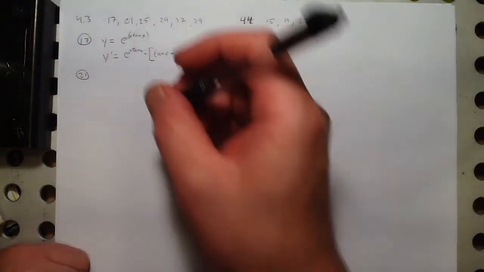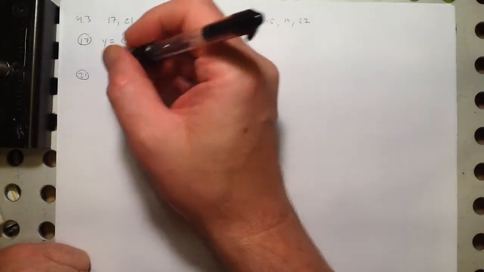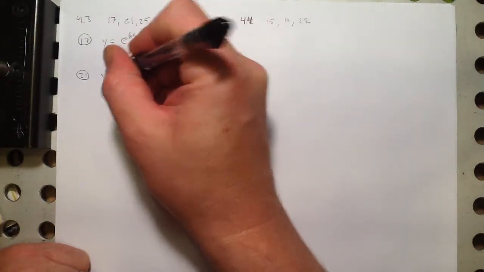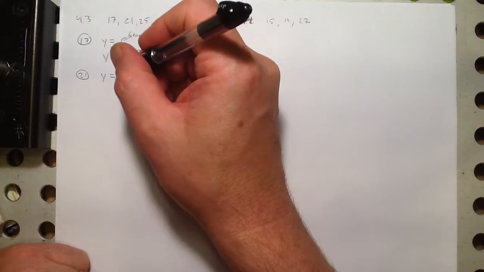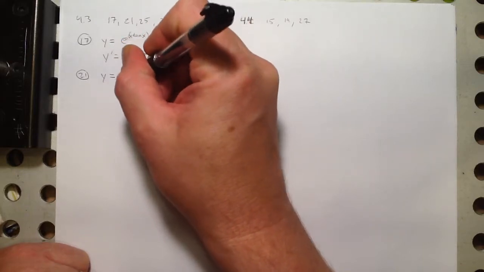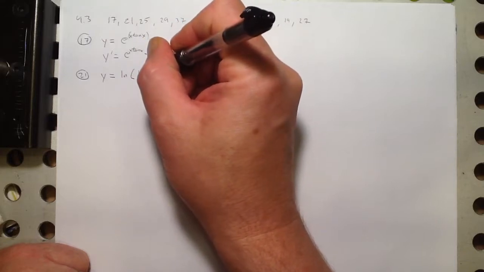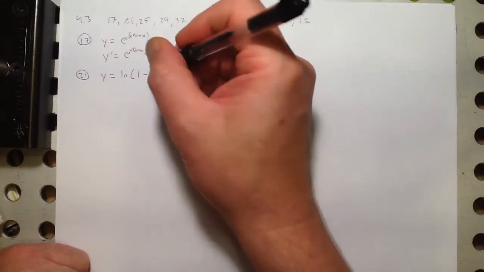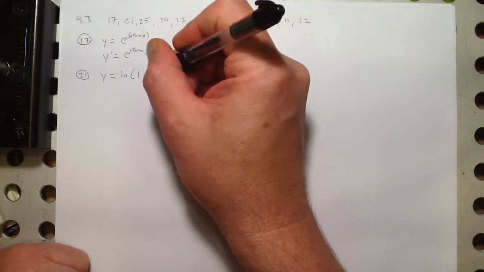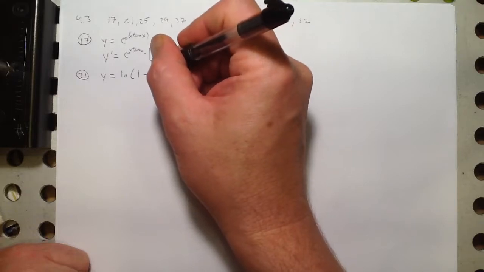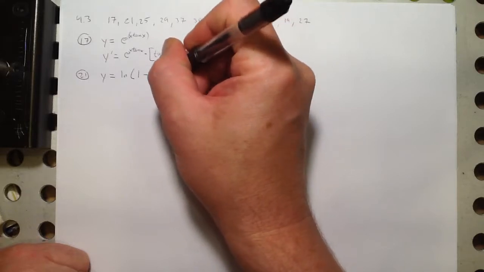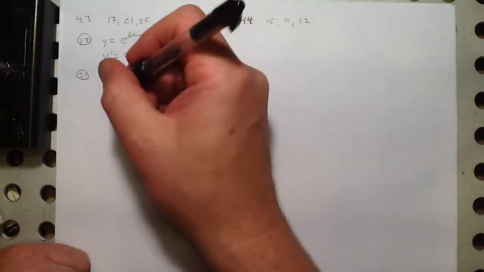Number 21. Taking the derivative here of y equals the natural log of 1 minus x times e to the negative x. Alright, so let's see.